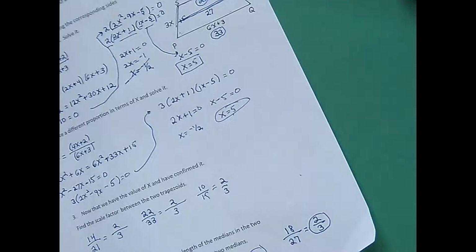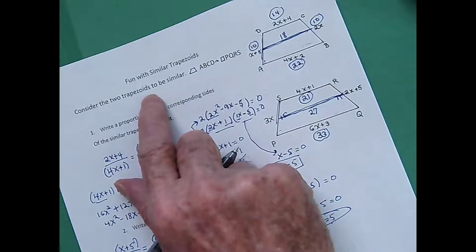Now I've got a page kind of like this one, even more fun with similar trapezoids, and that's the one that you're going to want to turn in.